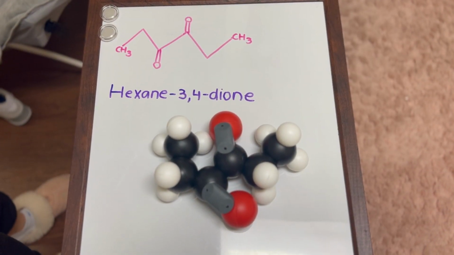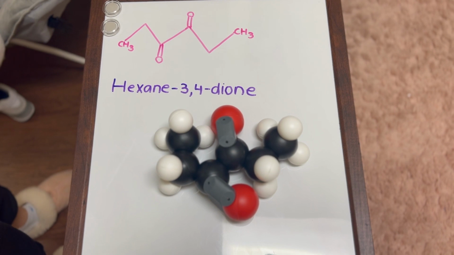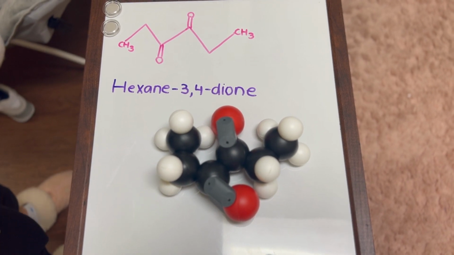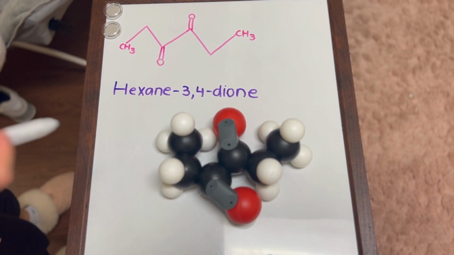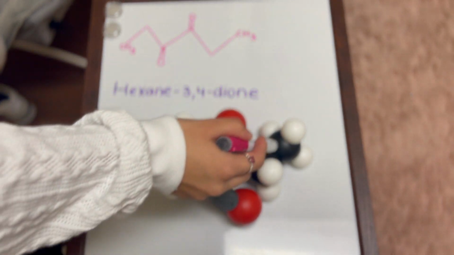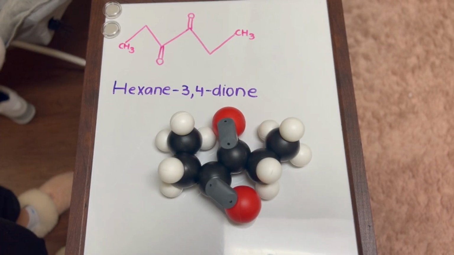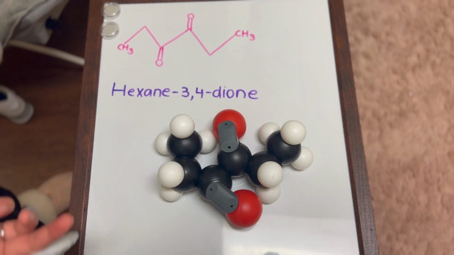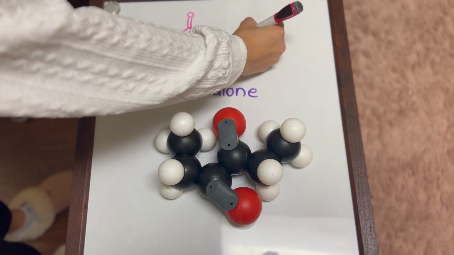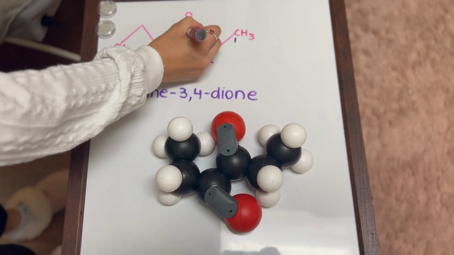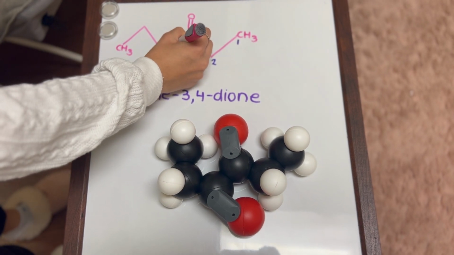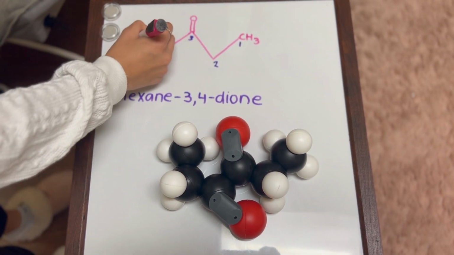To name this molecule using the IUPAC nomenclature, we do it as follows. First, we identify the parent chain, which in this case contains 6 carbons, therefore hexane corresponds to the main backbone, so carbon 1, 2, 3, 4, 5, and 6.